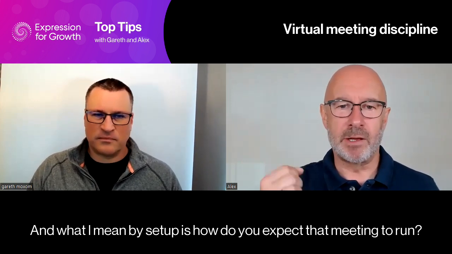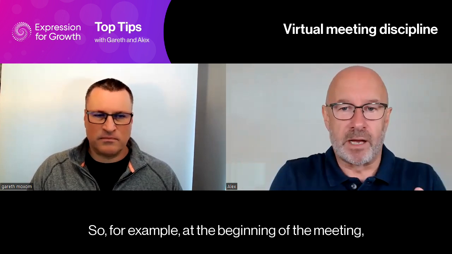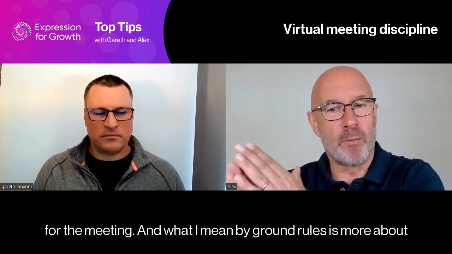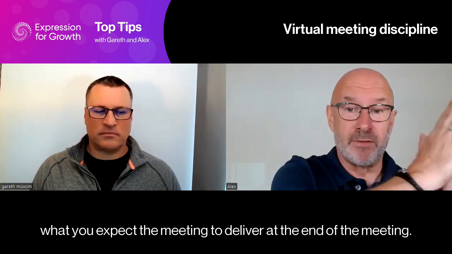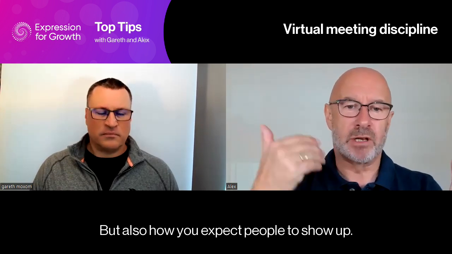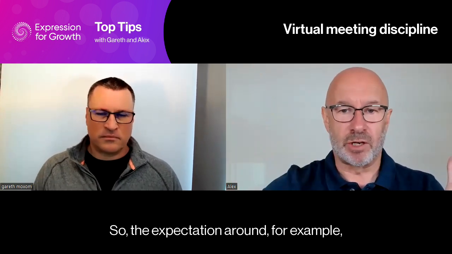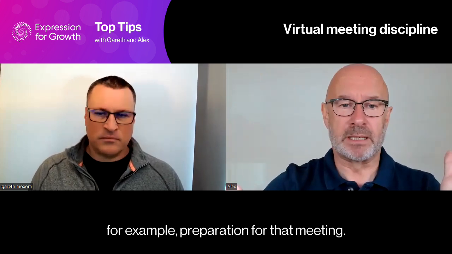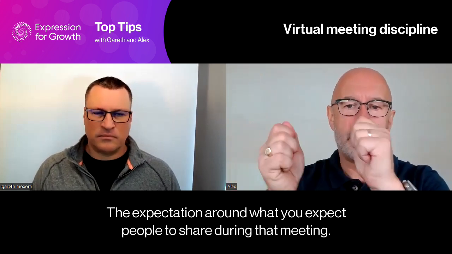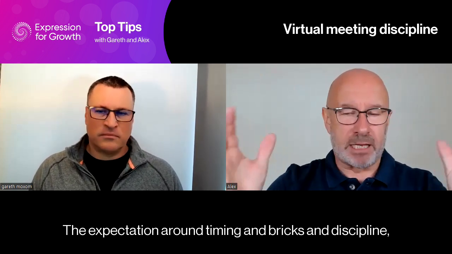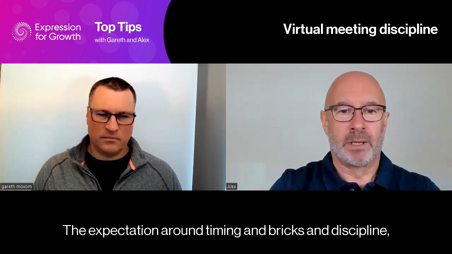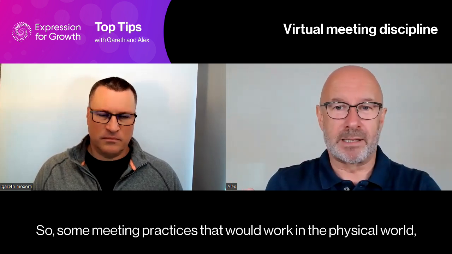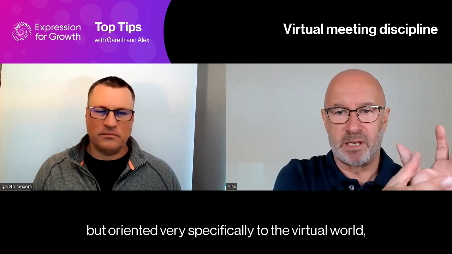And what I mean by setup is how you expect that meeting to run. So, for example, at the beginning of the meeting, laying out the ground rules. What I mean by ground rules is more about what you expect the meeting to deliver at the end, but also how you expect people to show up. So the expectation around participation, preparation for that meeting, what you expect people to share during that meeting, and timing and breaks and discipline, if you like, in terms of being on time. So some meeting practices that would work in the physical world, but oriented very specifically to the virtual world.